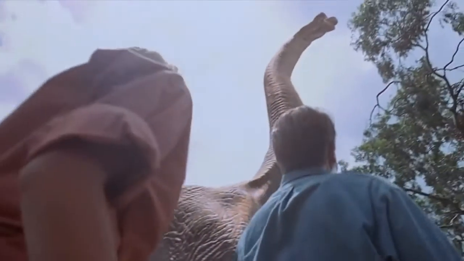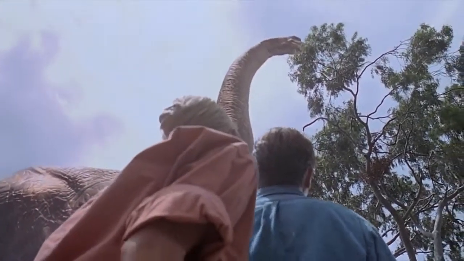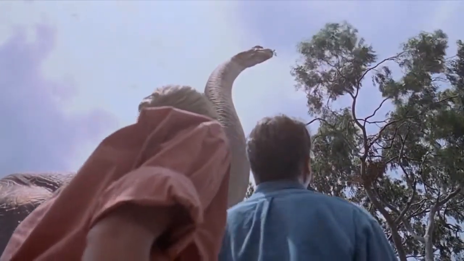They're totally wrong. This is a warm-bodied creature. This thing doesn't live in a swamp. This thing's got, what, a 25, 27-foot neck? A Brachiosaurus 30.